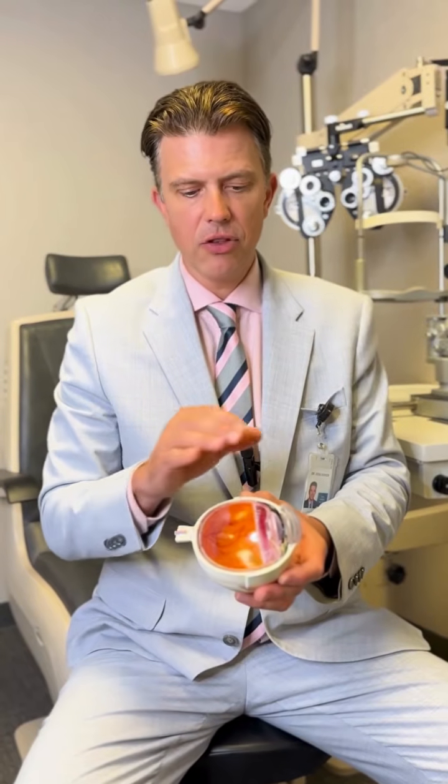The length of your eye is a constant. The corneal curvature is a constant. Once you have the lens replaced, that's fixed. It's a constant. For the rest of your life, you can expect high quality vision because you've had cataract surgery, assuming you don't have other issues with your eyes, such as retina problems or optic nerve disease, those types of things.